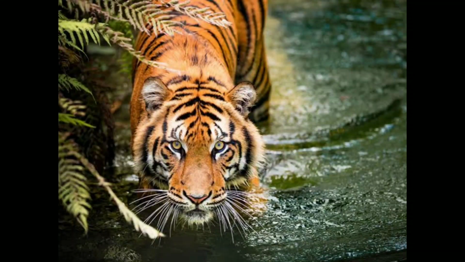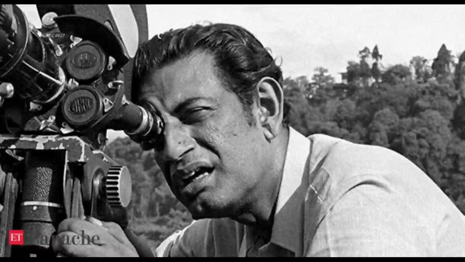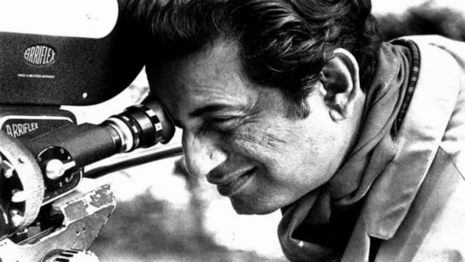That is what is mentioned in this eighth paragraph. Children, today we have discussed eight paragraphs of the lesson Project Tiger. Now you look at the questions given in your textbook.